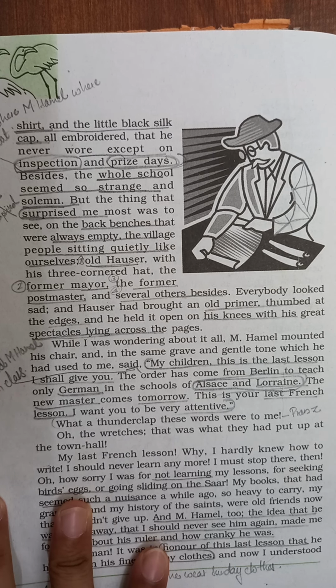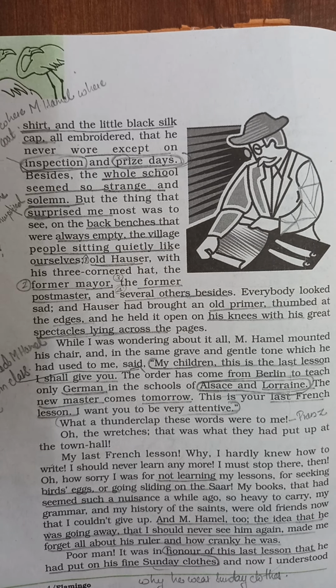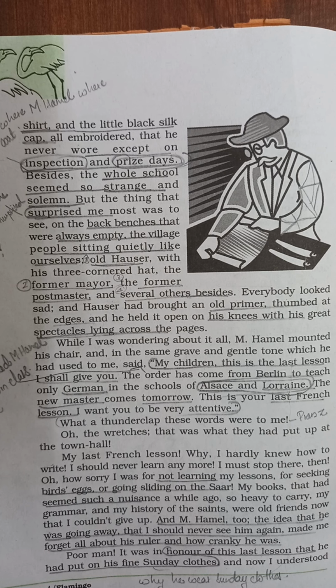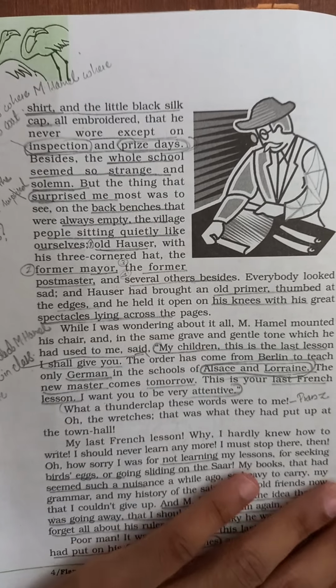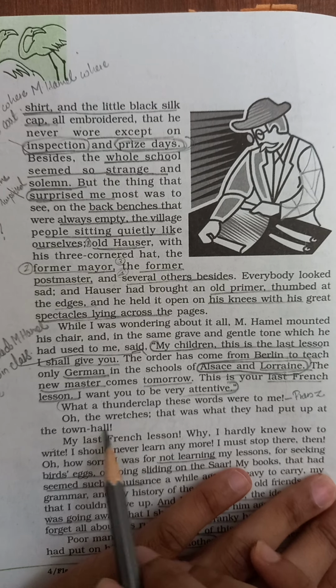The order has come from Berlin to teach only German in schools of Alsace and Lorraine. You know, Alsace and Lorraine are the two districts in this country. The new master comes tomorrow. This is your last French lesson. I want you to be very attentive." What a thunderclap these words were to me.